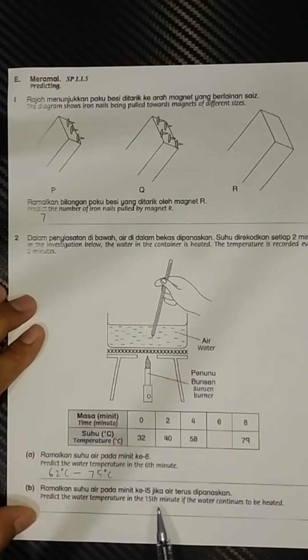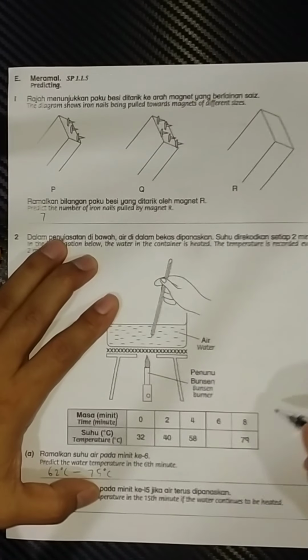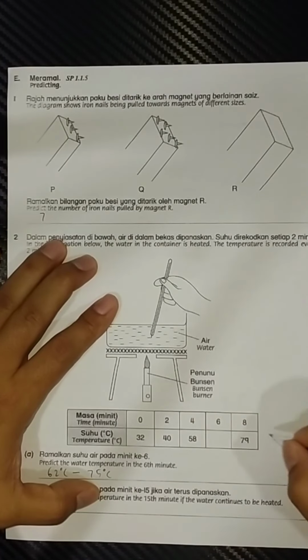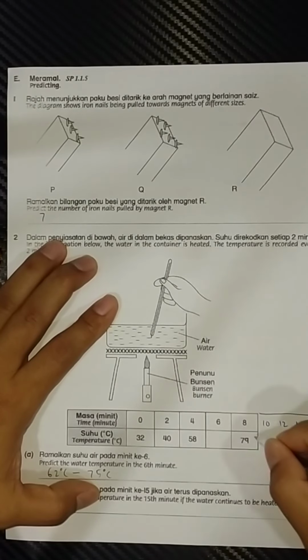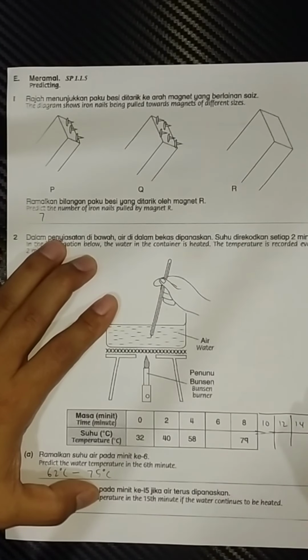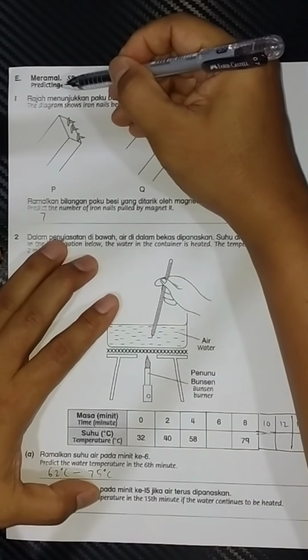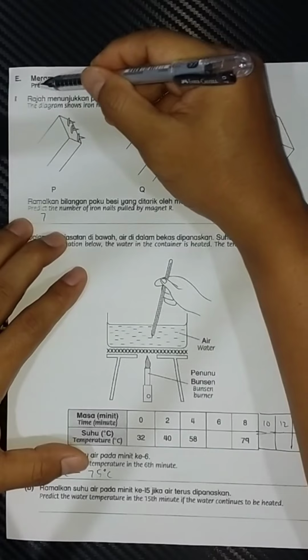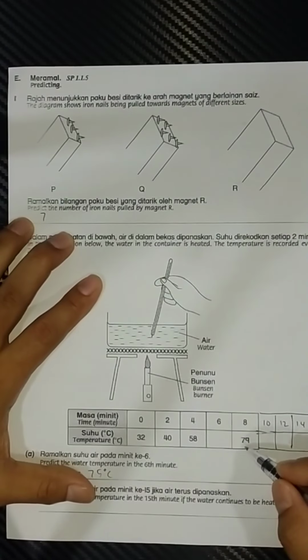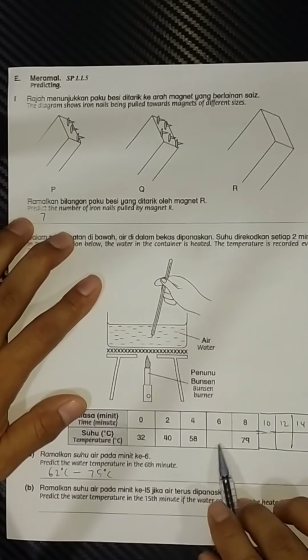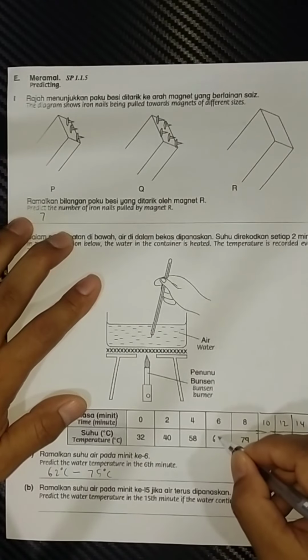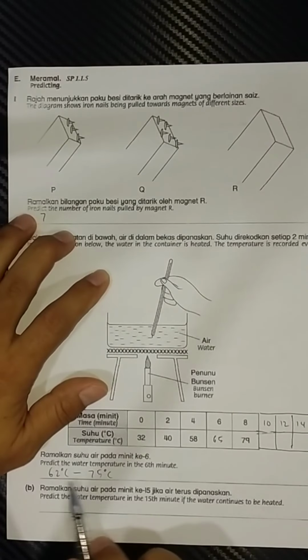Predict the water temperature in the 15 minutes. Okay, so from here, so every 2 minutes, okay, 10, 12, 14, 16. Okay, we add the table. Okay, and then we use our previous skill, the predicting. So after 79, so this one I choose 65. I choose okay, in the range of here.